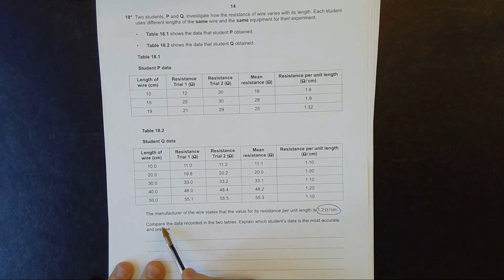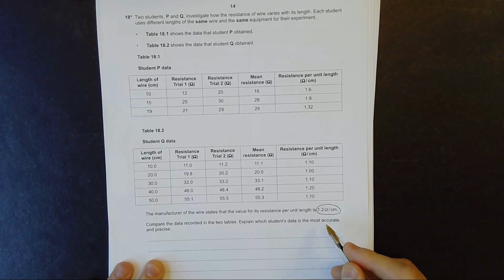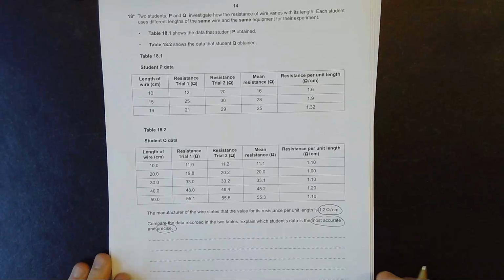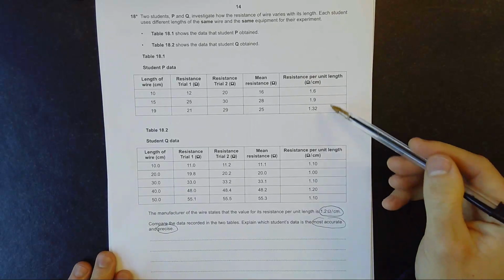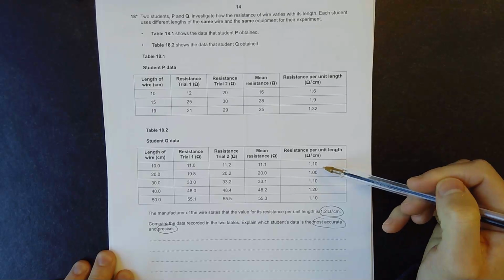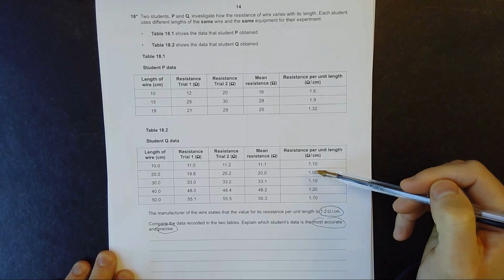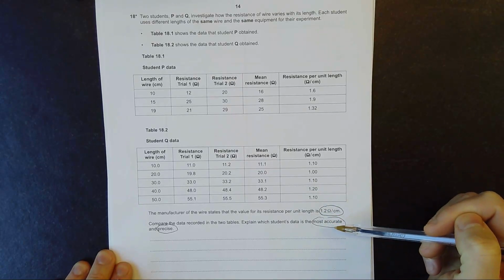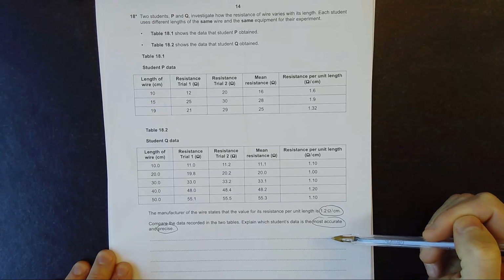And we've been asked to compare the data recorded in the two tables. And as well as a general comparison, we've also got to explain which student's data is the most accurate and also the most precise. Okay? So in order to access 6 marks, we need to do a comparison of both tables and the different features of the data in each, whilst also explaining which set of data is more accurate and precise.